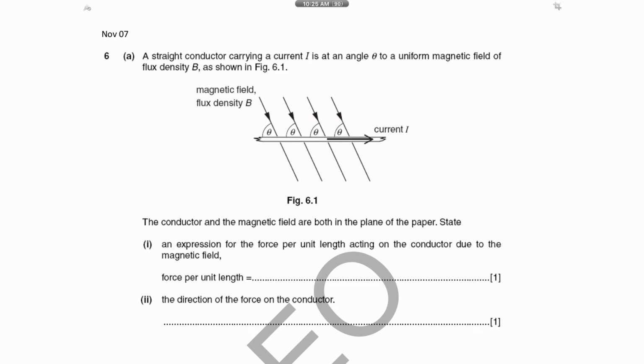So if you resolve it into two components, the magnetic field will have two components like this. The horizontal component of the magnetic field will be parallel to the current, so it will not give you any force. But the magnetic field that's perpendicular to the current will give you the force. So the component will be B sine theta. So the formula of the force would then be BIL sine theta, because you're taking the vertical component of the magnetic field. But in this case, they want force per unit length, so you have to bring the length over. So it's just BI sine theta. So the answer here is BI sine theta.